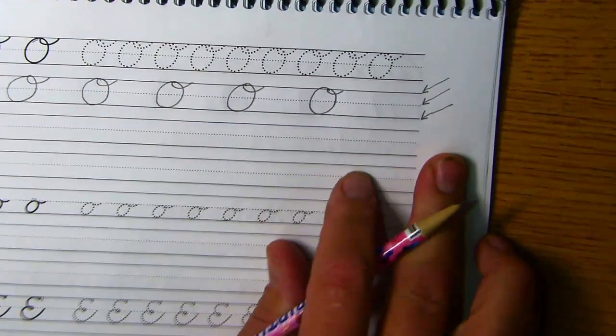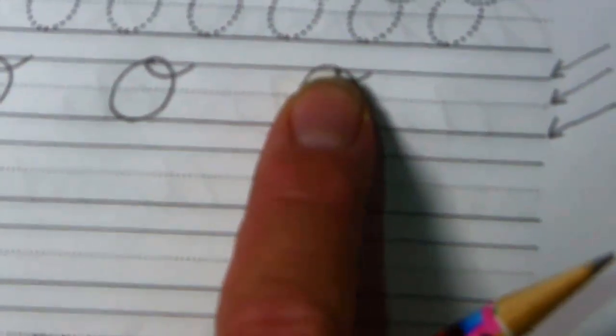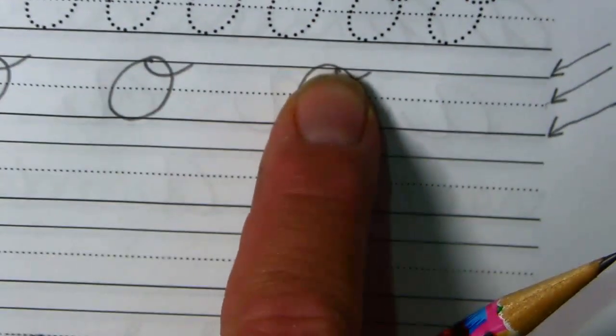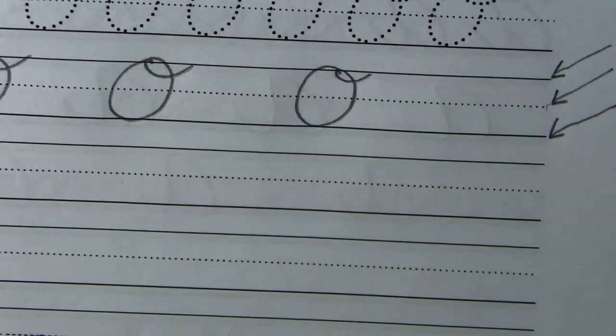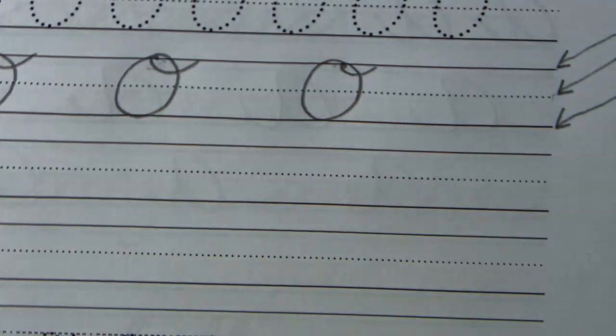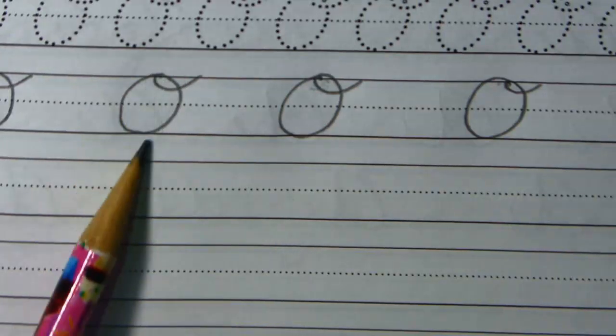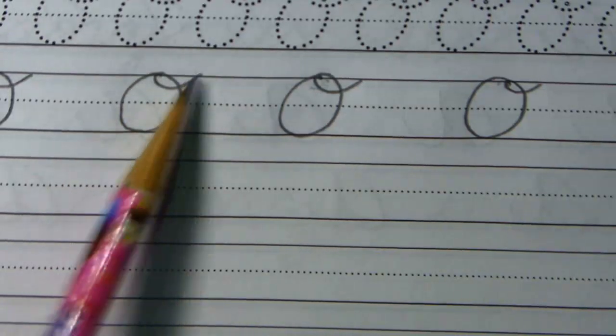Anybody see my mistake here? You can see how I crept over the line there. You can see I messed up there, I went over a little bit. Shouldn't have any gaps. Whereas this one looks clean. Touch, touch. Oh, I went over a little bit there, but anyway.